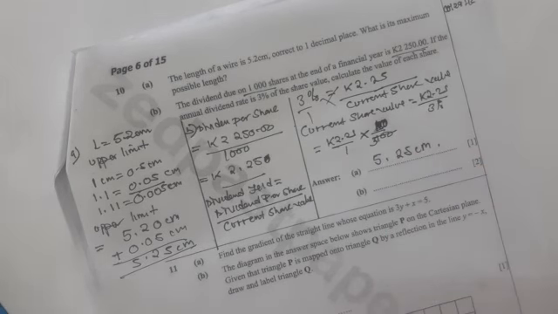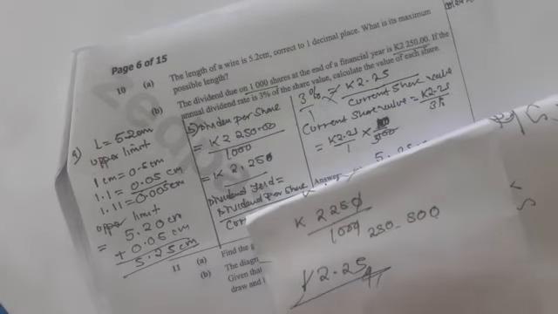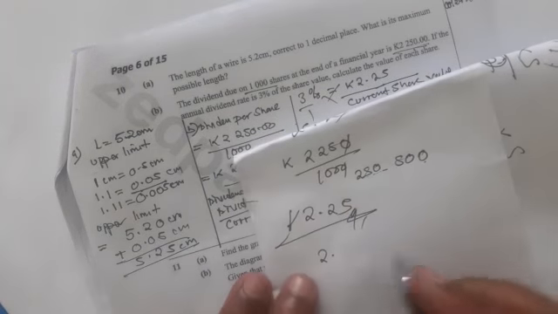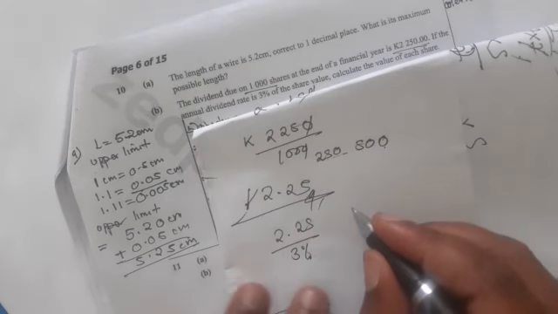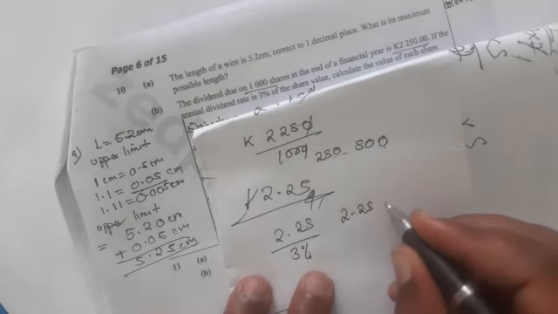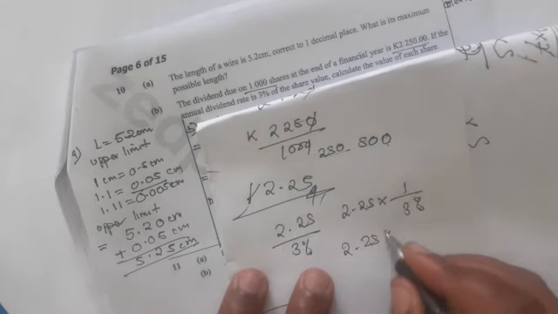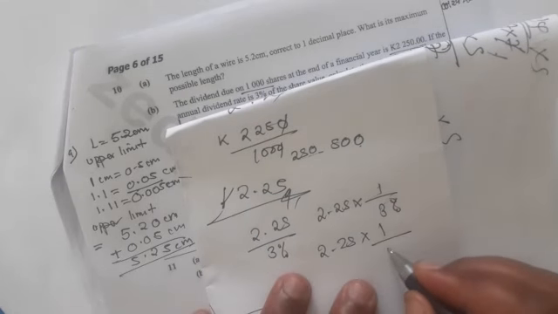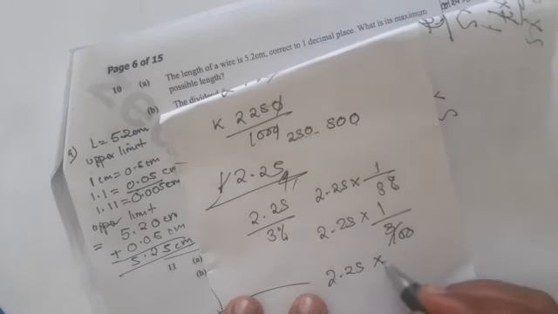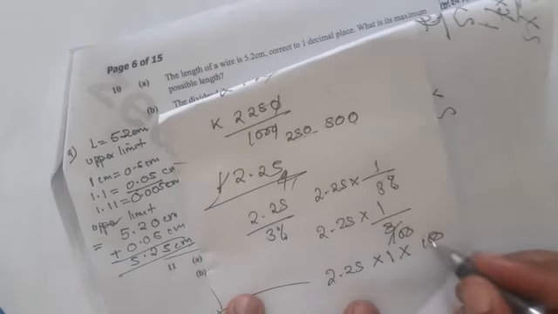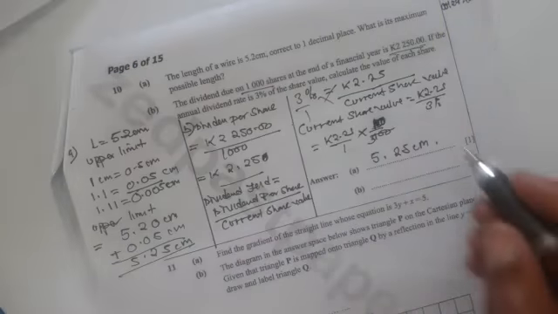Okay, maybe I can demonstrate this one so that it is easy for you to understand. We are saying we have got 2 kwacha 25 ngwe over 3%. This is the same as 2 kwacha 25 ngwe times 1 over 3%, which is 2 kwacha 25 ngwe times 1 divided by 3 over 100. Well, 3% is that. So 2 kwacha 25 ngwe times 1 times 100 over 3. That's how it's supposed to be.